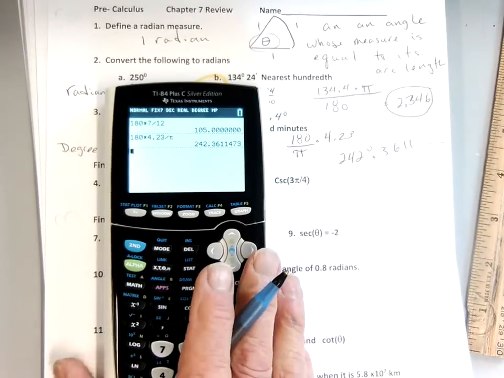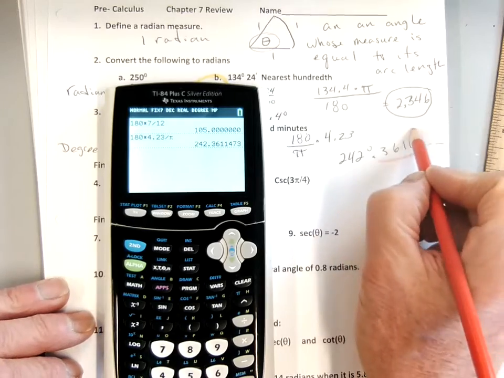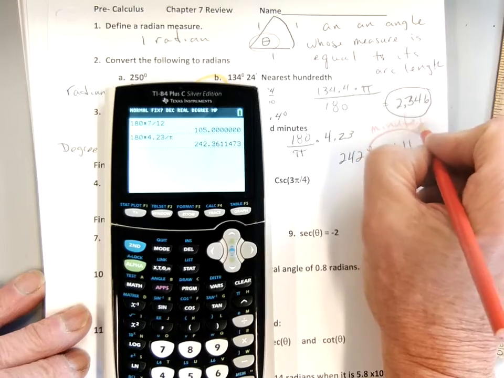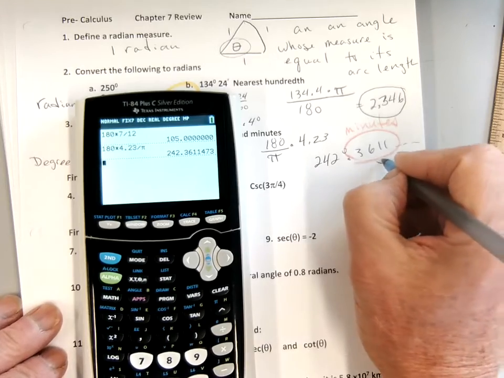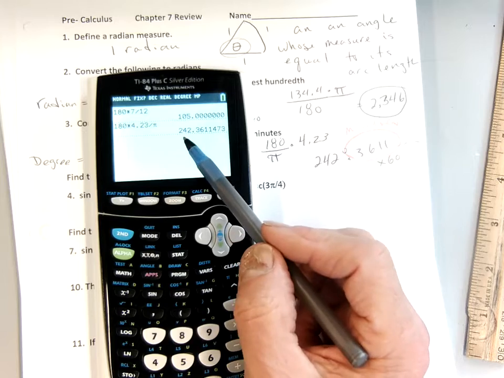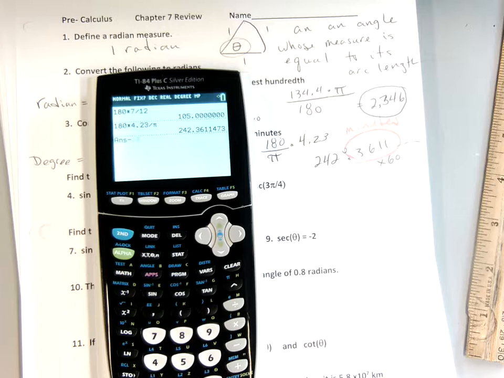Okay, so I want to change the decimal into minutes. So I want to multiply the decimal times 60, just the decimal. The easiest way for me is I'm just going to use my calculator, subtract out my 242, just get rid of the degrees, right? So if I go minus 242, then I'm just left with the decimal, and then I can easily multiply that times 60, and I get my minutes, which is about 21, we can round it to 22 minutes.